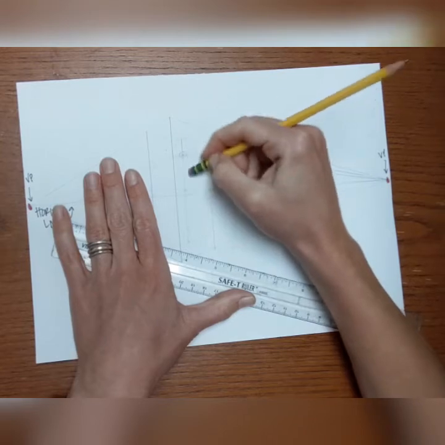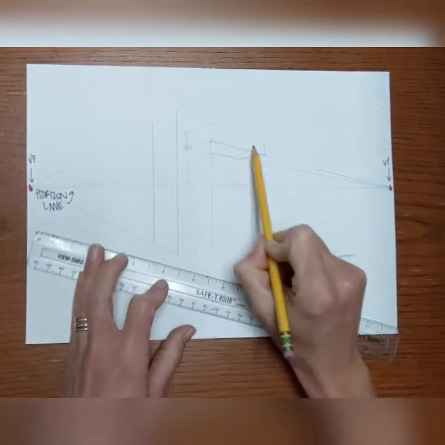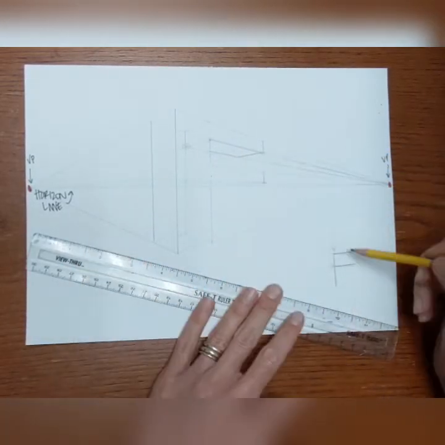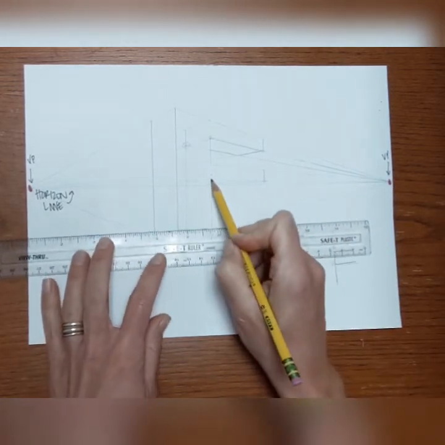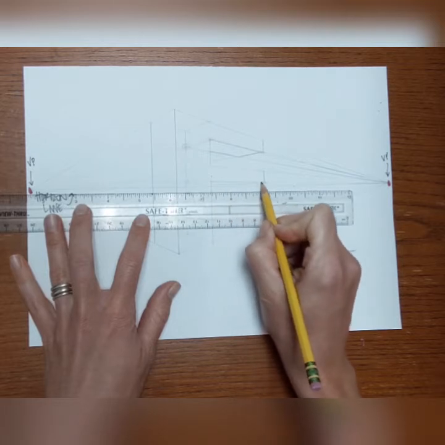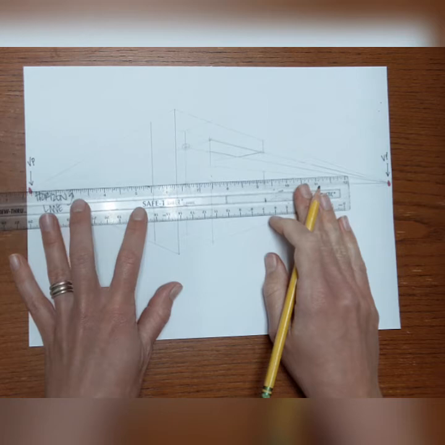All this inside information will end up getting erased. Okay, but now I've got my letter F, and it has the bottom face of this portion of my F, because I would be able to see that. I'm going to do the same thing over here. I'm going to connect this line right here that I have that's establishing my F to my vanishing point.